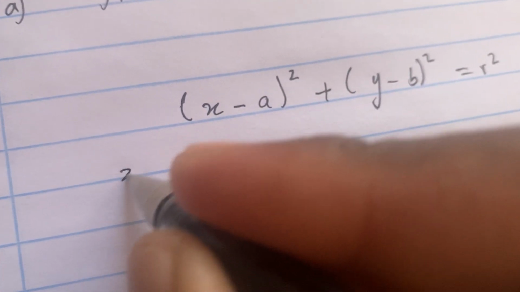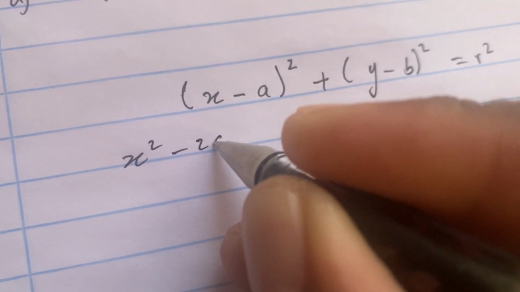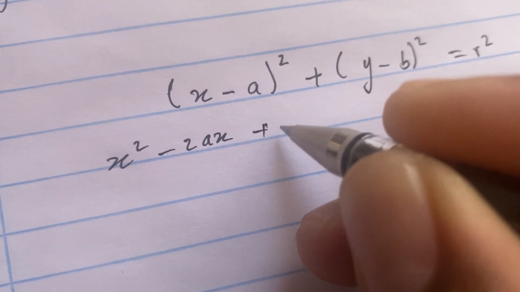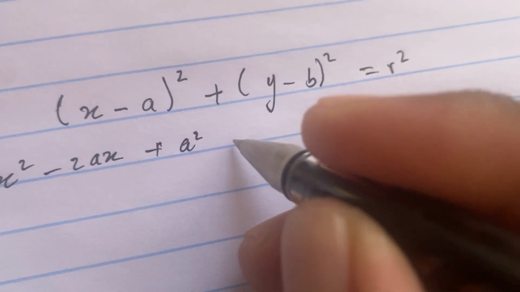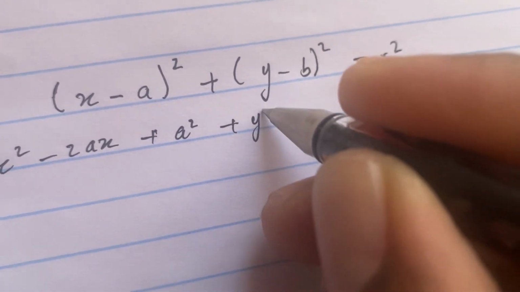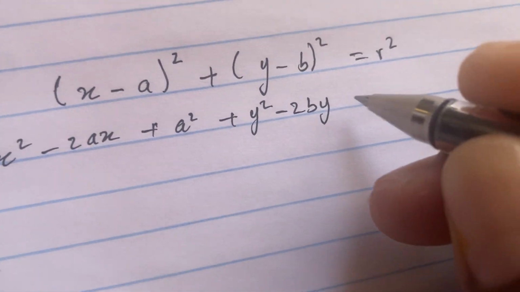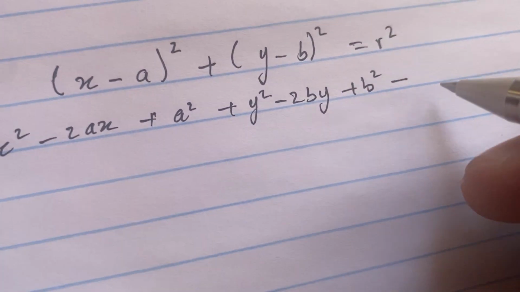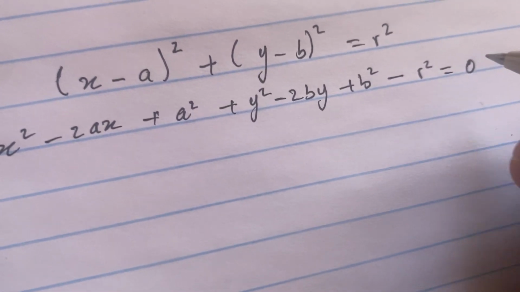So we'll have x² - 2ax + a², and then plus y² - 2by + b², and then minus r², taking it to the other side, equals 0.